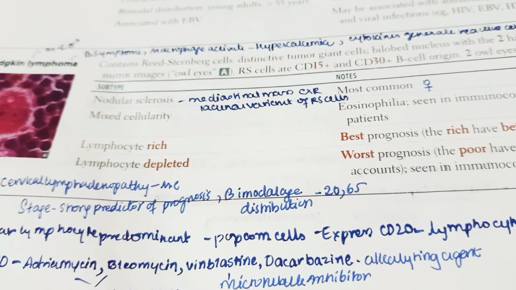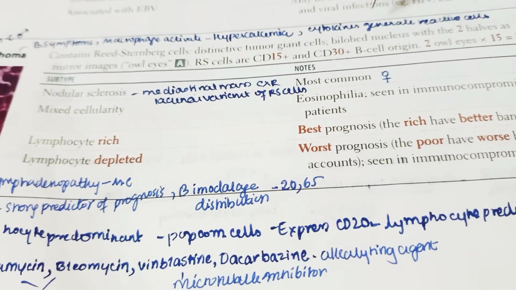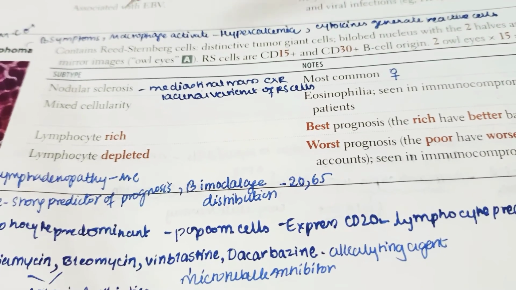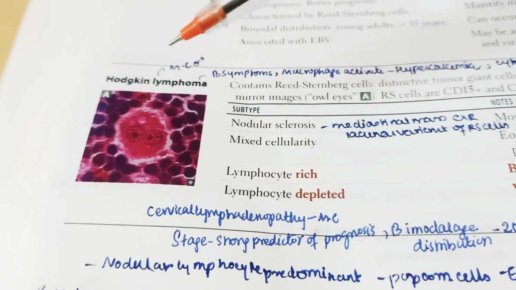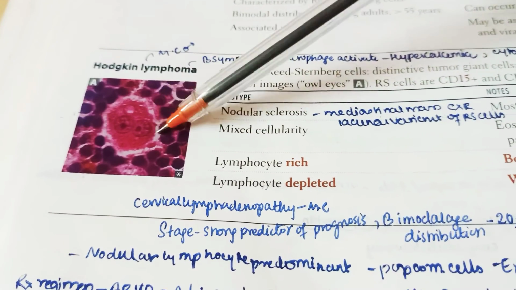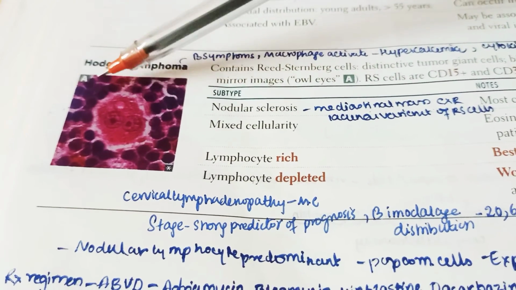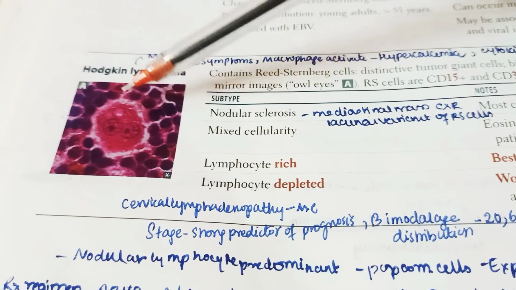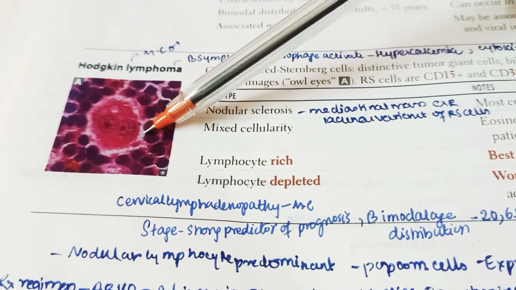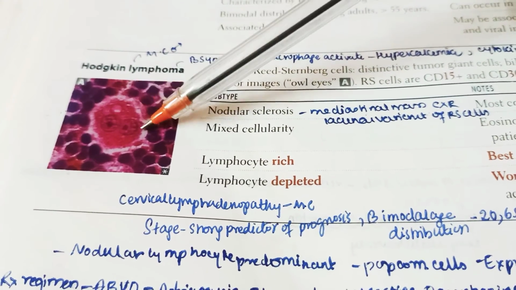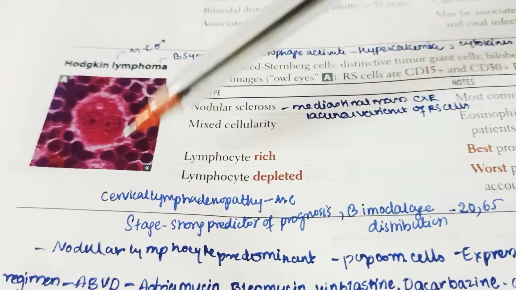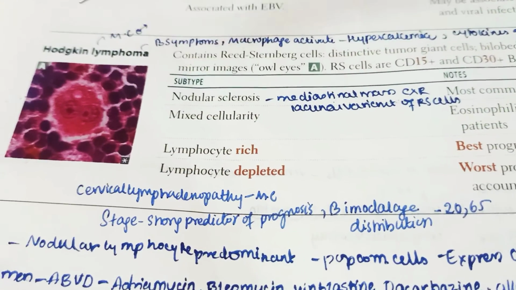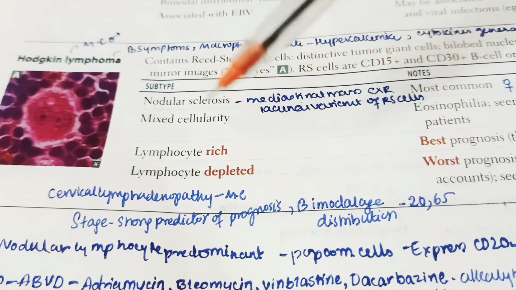Macrophages will activate, and that will lead to hypercalcemia. Cytokines generate reactive cells. So the Reed-Sternberg cells are distinct tumor giant cells, with a bilobed nucleus with two halves as mirror images. So they are CD15, CD30 positive. I remember it like that. One is CD15 positive, one is CD30 positive. Both are B cell origin. So remember, Hodgkin lymphomas are B cell origin, and they show B symptoms.